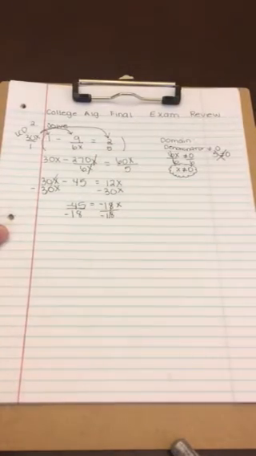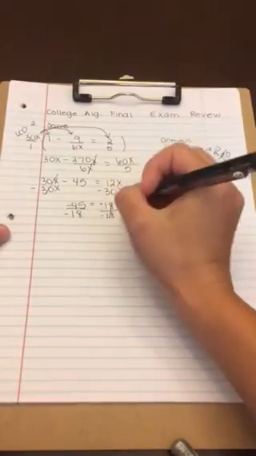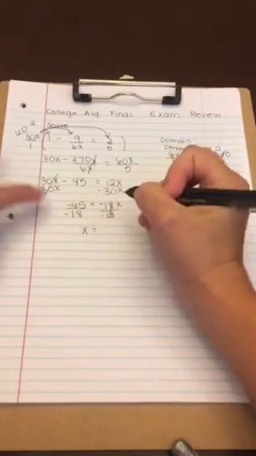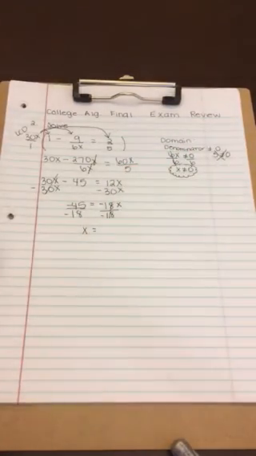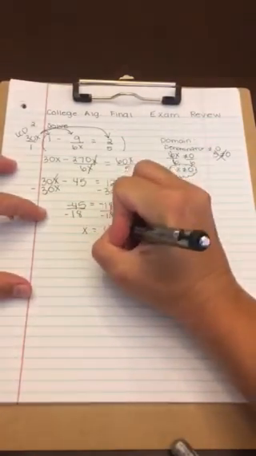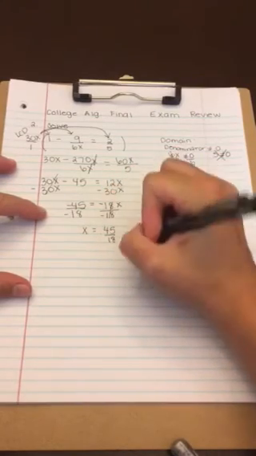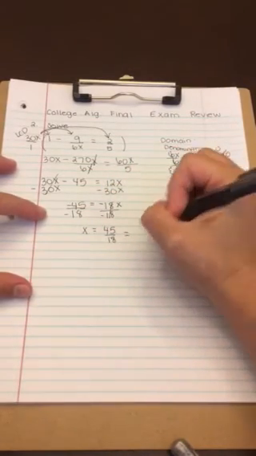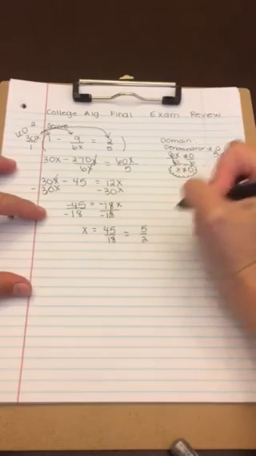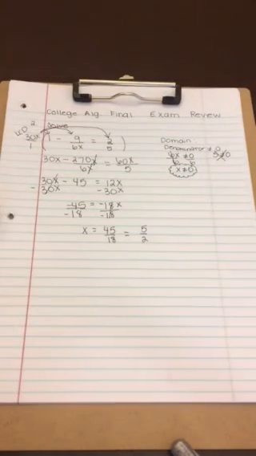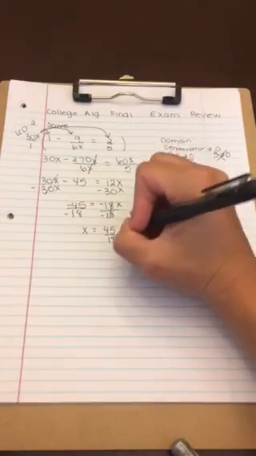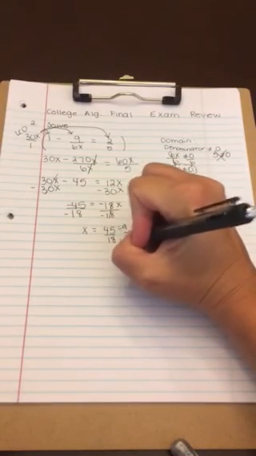So in doing so, I'm left with x equals negative 45 divided by 18. The negatives will cancel. We're left with 45 over 18, which simplifies down to 5 over 2. So I got x by itself. They both have a 9 in common, so that's how I did that.